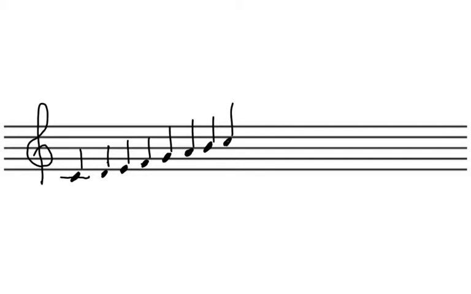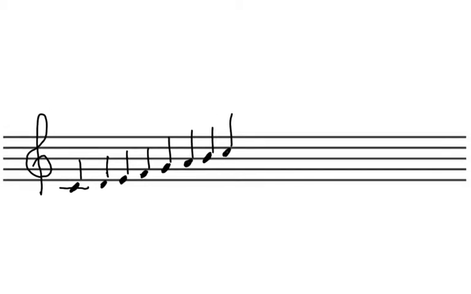So first of all, a scale is one octave going up 8 notes. We're going to label those 1, 2, 3, 4, 5, 6, 7, and finally 8. The 8th note is actually a repeat of the first note, just one octave up. So let's look at the distances.